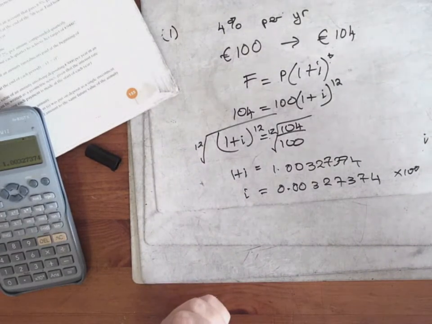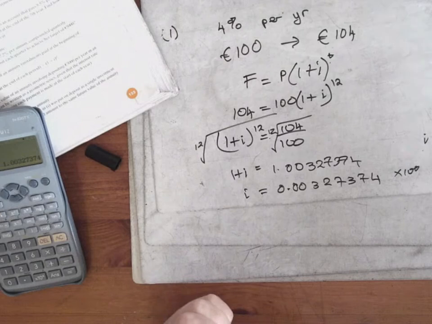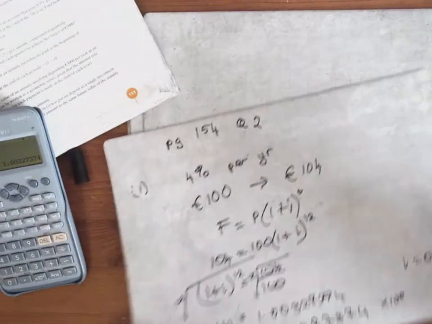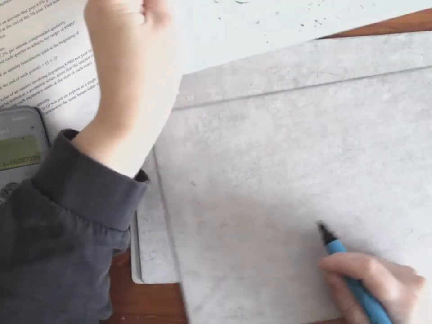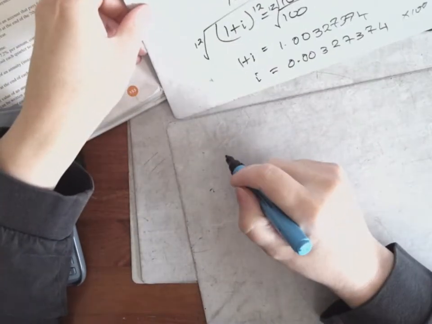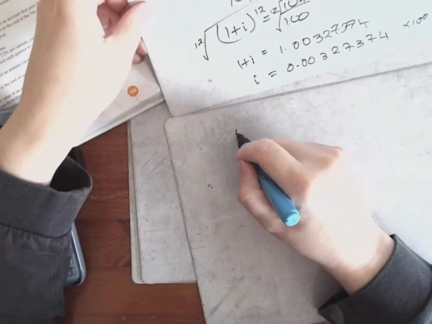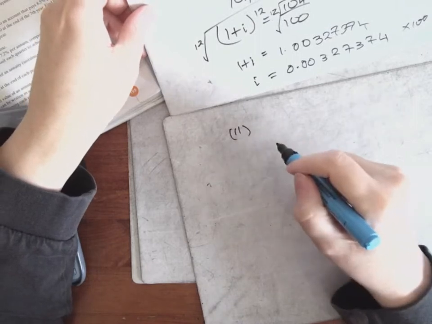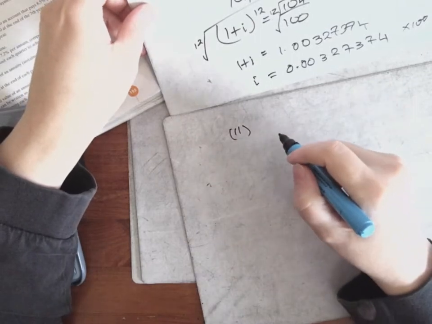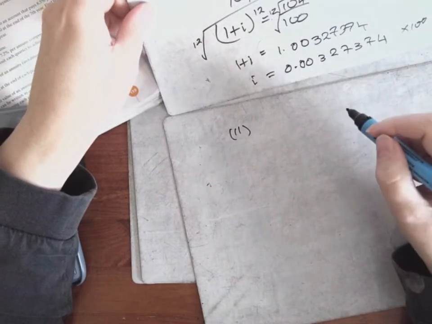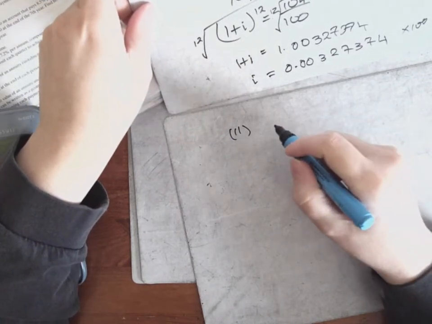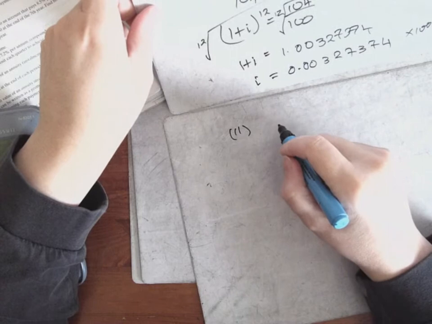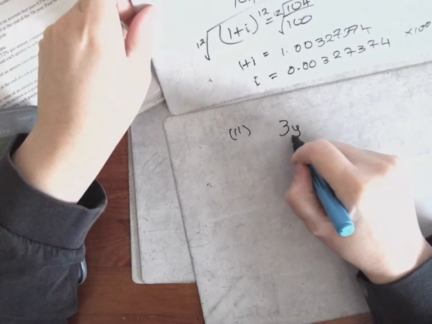Right, part 2 then. Part 2 is, leave that there, so I'll probably need that 0.33. Right, the value of her savings at her 21st birthday. Okay, we don't actually need the monthly rate, do we? No, we can do it yearly. Right, that's exactly 3 years, isn't it?